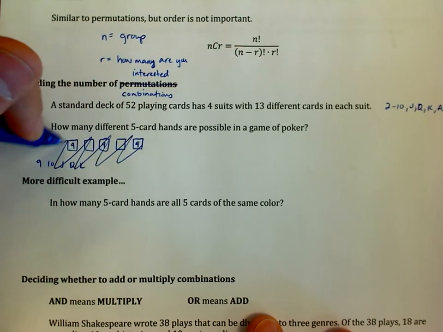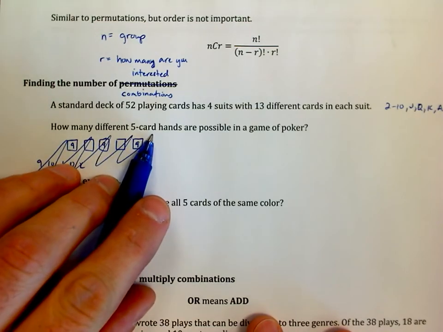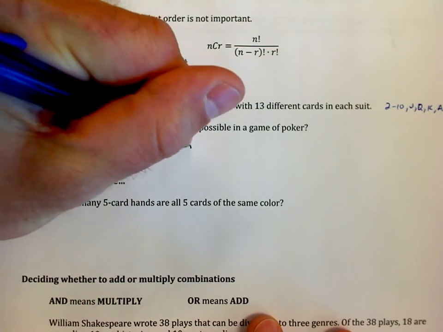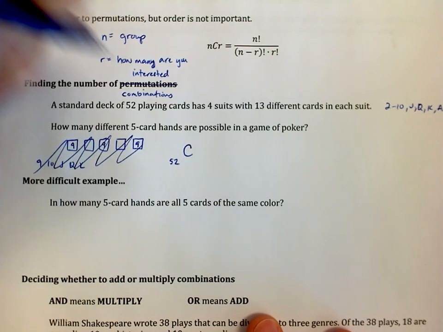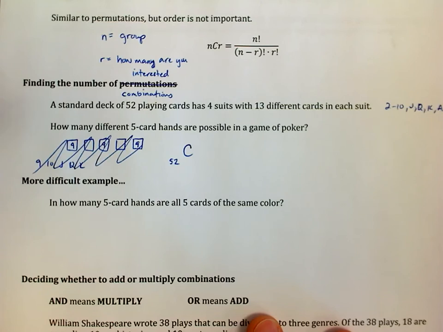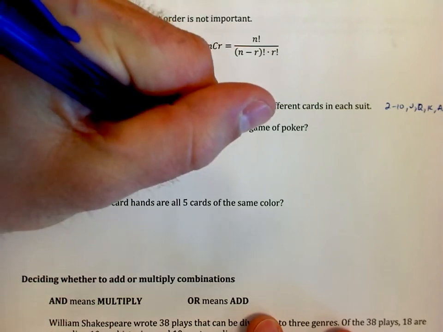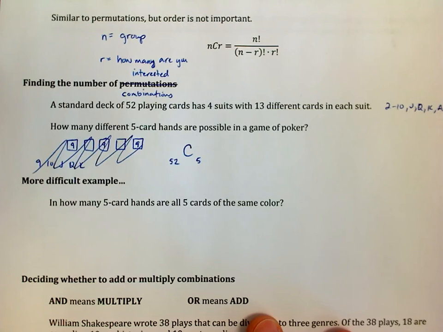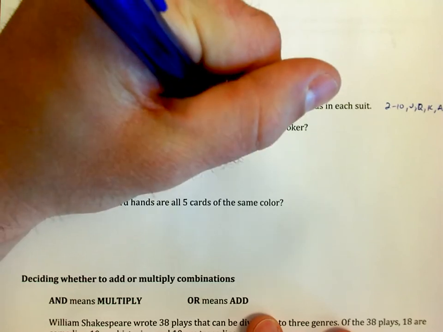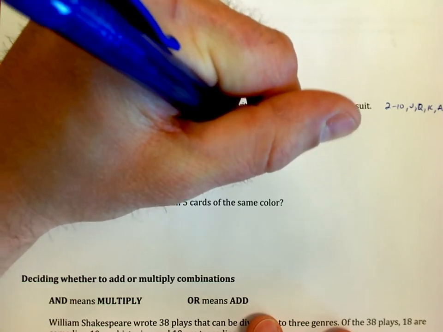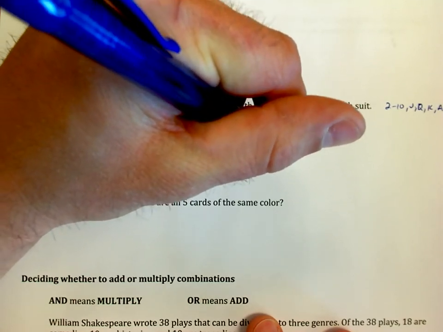So how we figure out the number of 5-card hands is by simply doing this. We say C because order doesn't matter. How many things do I have to choose between? I have 52 cards to choose from. How many cards am I going to choose at a time? I'm going to choose 5 cards at a time. So if I put 52 nCr 5 on my calculator, it's going to give me a pretty big number: 2,598,960.